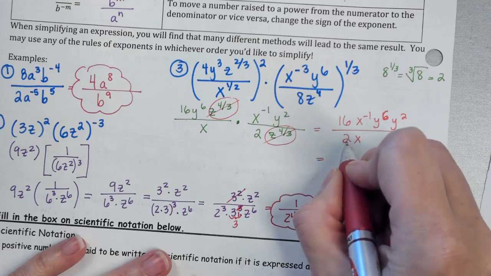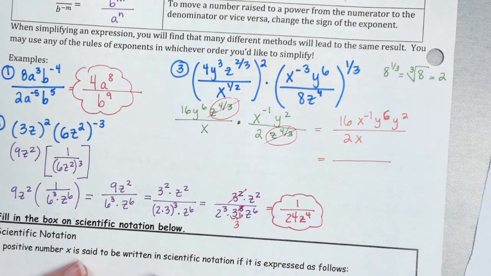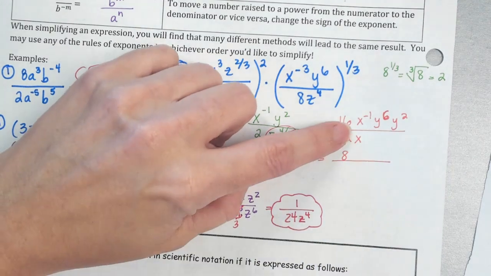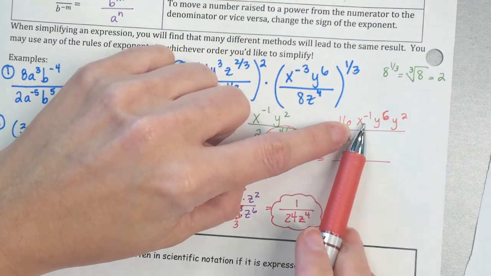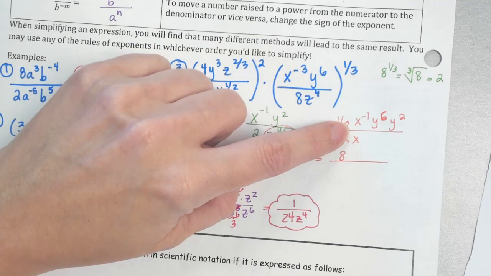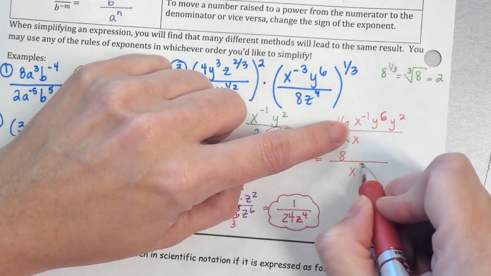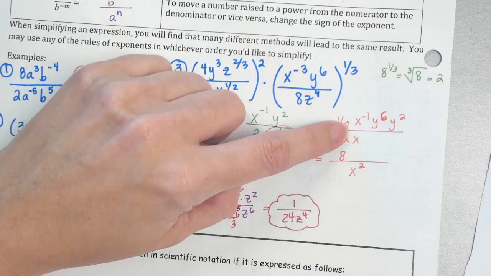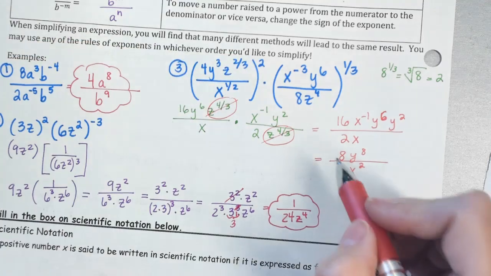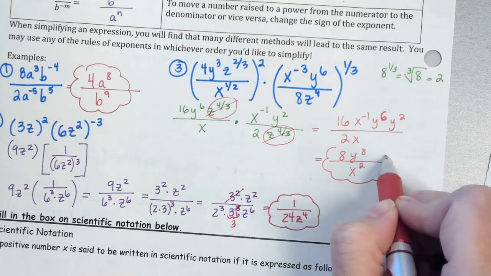Okay, and then 16 divided by 2 is 8, and then 16's on top, 8 goes on the top. If it's a negative, it's going to move. So I have x to the -1. If I put that on the bottom, how many x's are now on the bottom? 2, so it'll be x squared. And then we already talked about we have y to the 8th. Okay, so this is going to be your final answer.